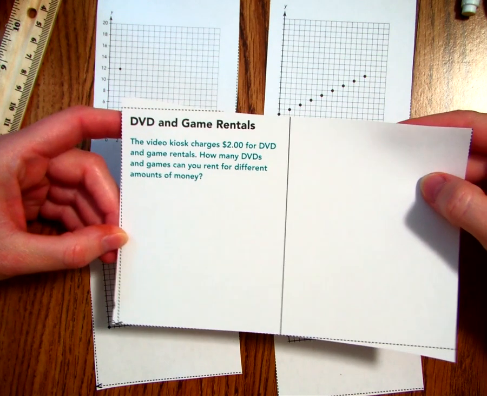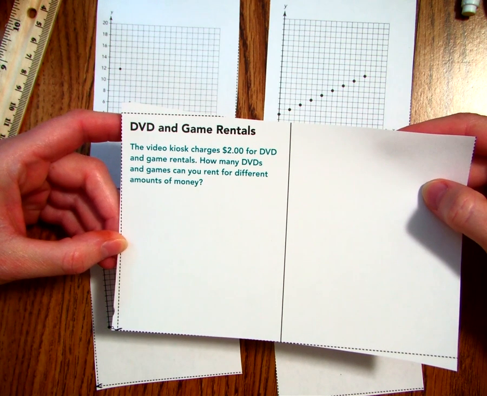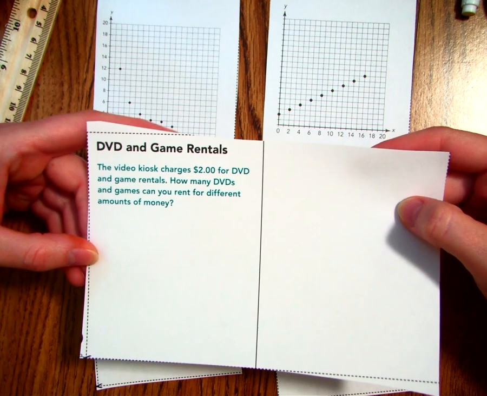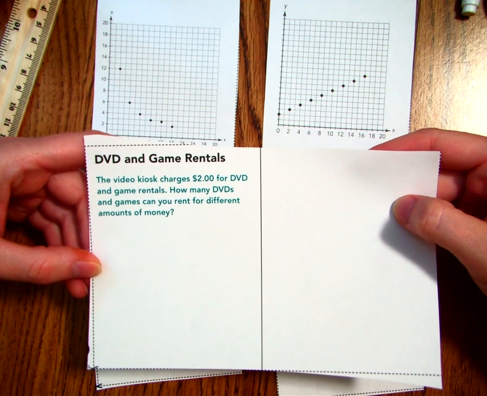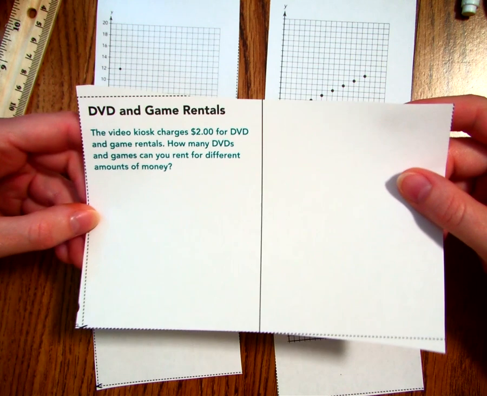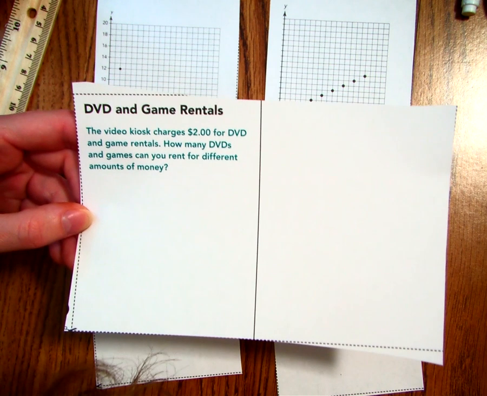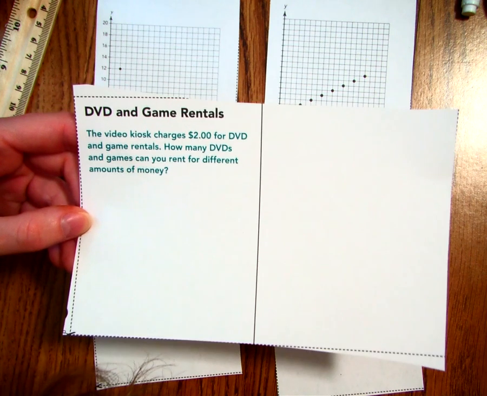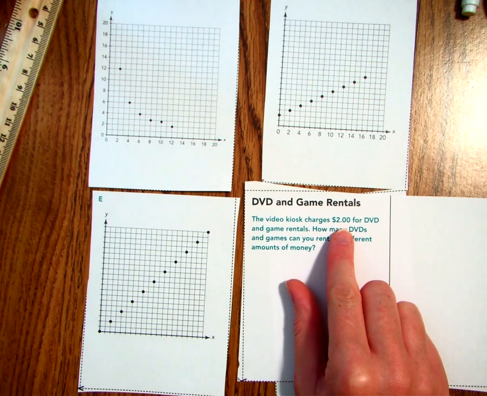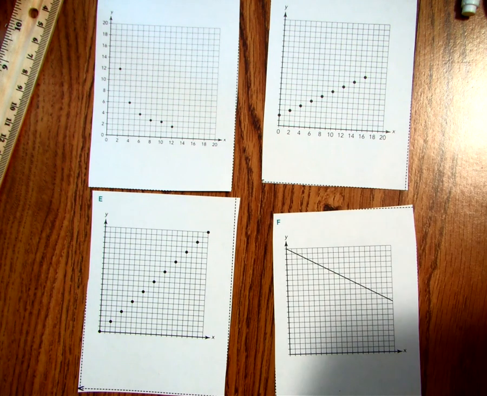DVD and game rentals. The video kiosk charges $2 for every DVD and game rental. How many DVDs and games can you rent for different amounts of money? Well, since there's consistency and it's $2 over and over and over again, I'm looking for something that has consistency.